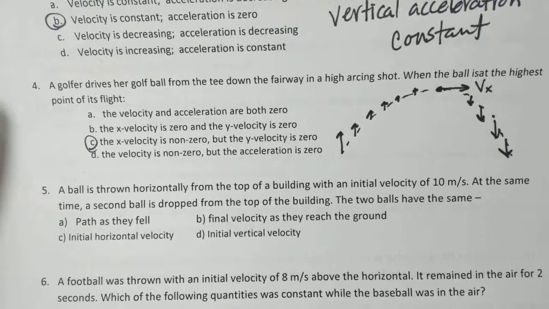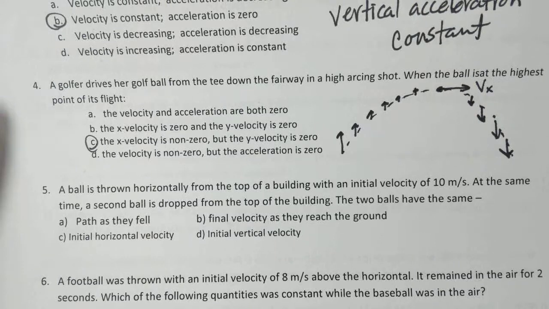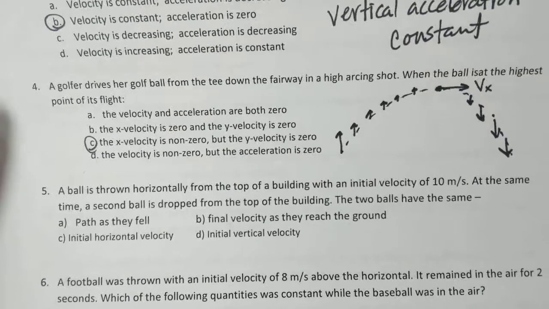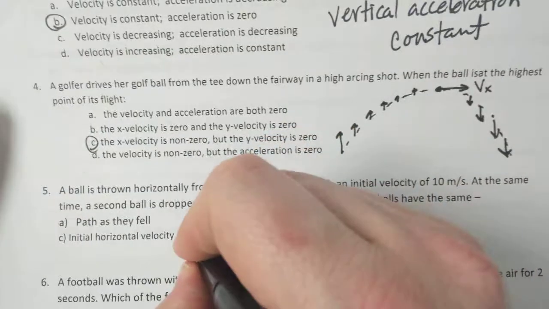Number 5, a ball is thrown horizontally from the top of a building with an initial velocity of 10 meters per second. At the same time, a second ball is dropped from the top of the building. The two balls have the same initial vertical velocity, d.